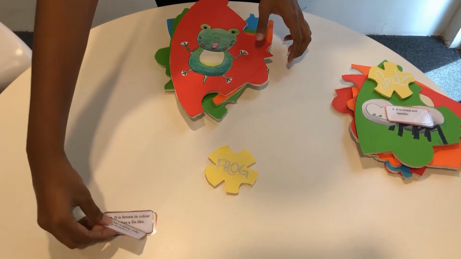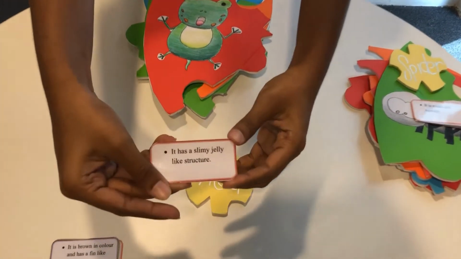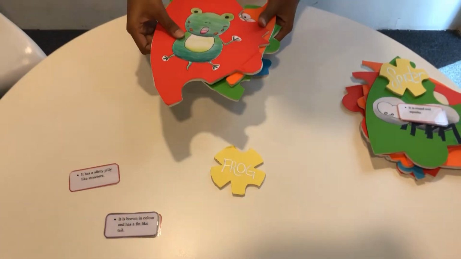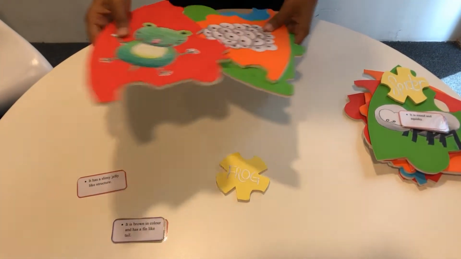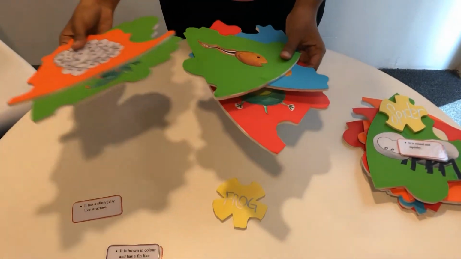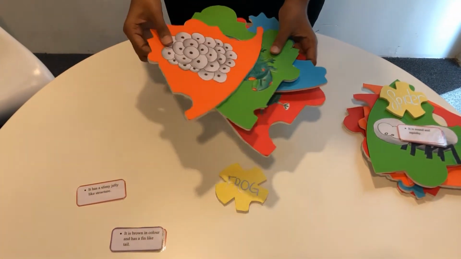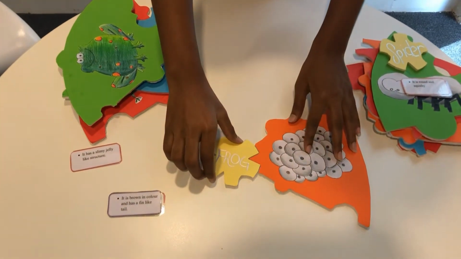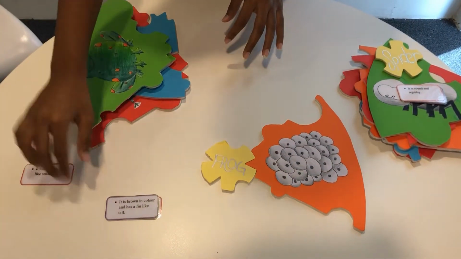The first description is slimy jelly-like structure. So now, students will need to look for the puzzle piece that matches the description. After finding the puzzle piece, they will need to start fixing it.